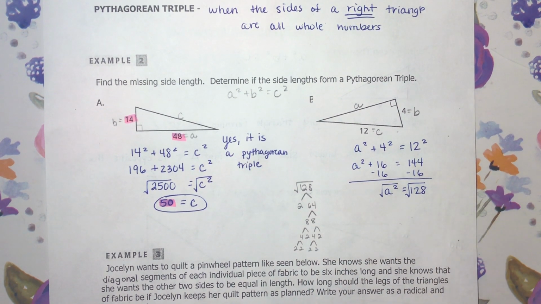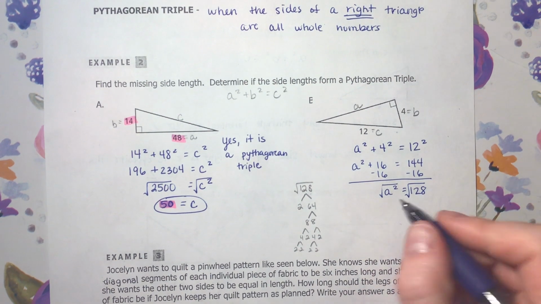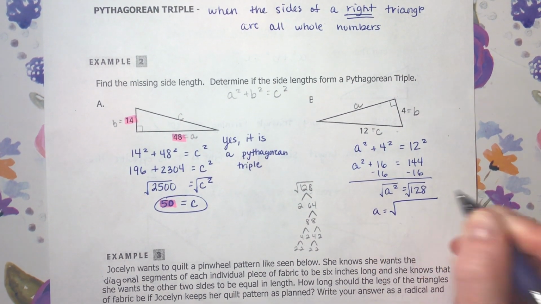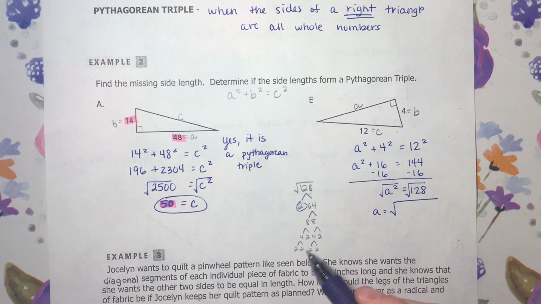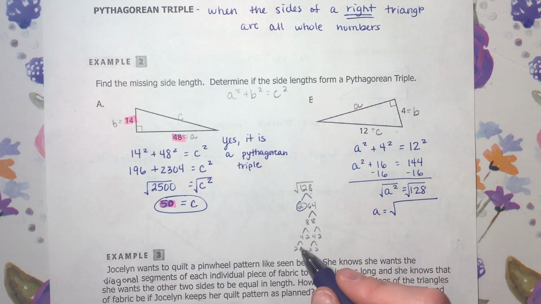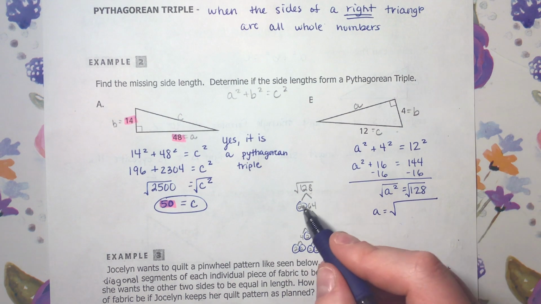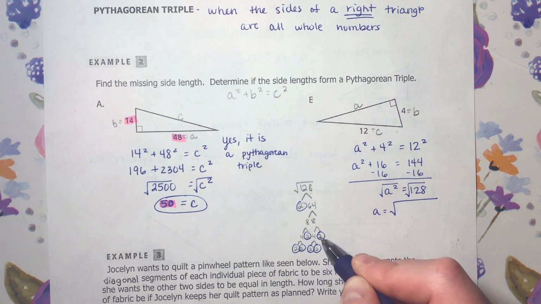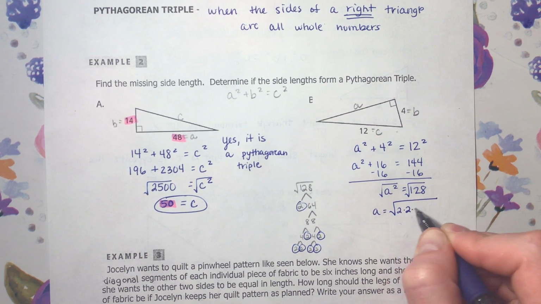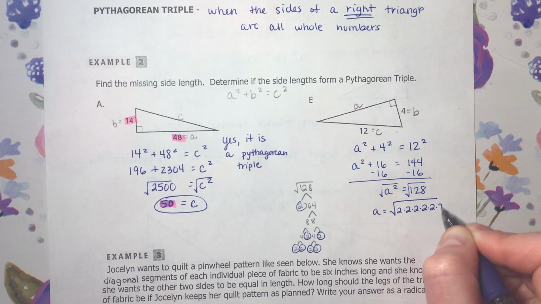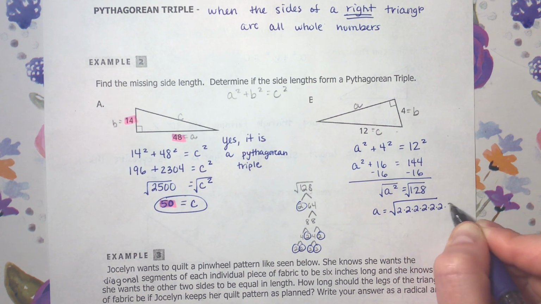Okay. So now my new radical is going to say, a is equal to the square root of 2 times 2 times 2 times 2 times 2 times 2 times 2. So 1, 2, 3, 4, 5, 6, 7.